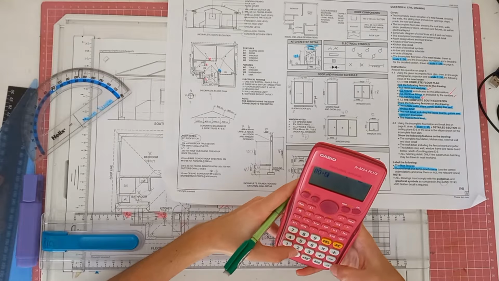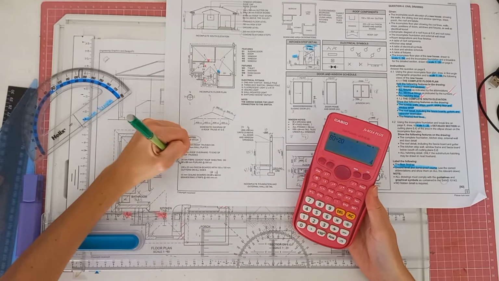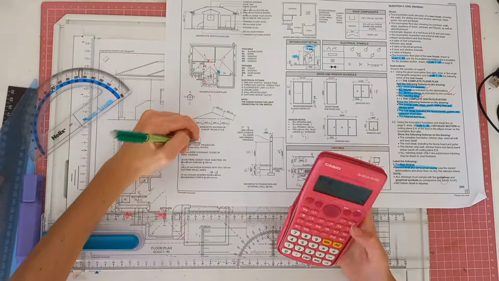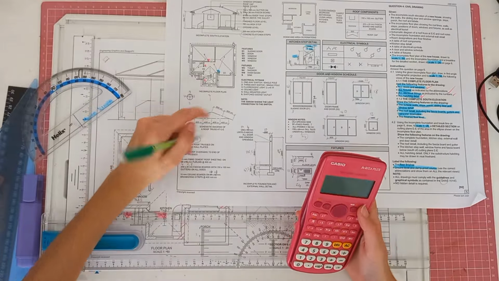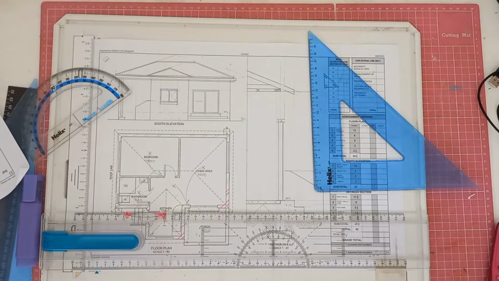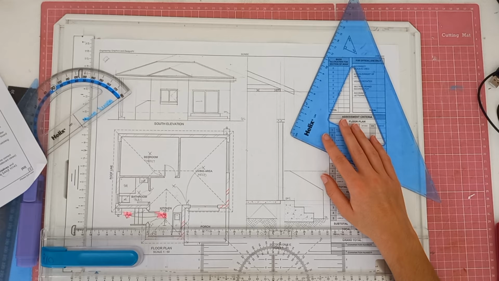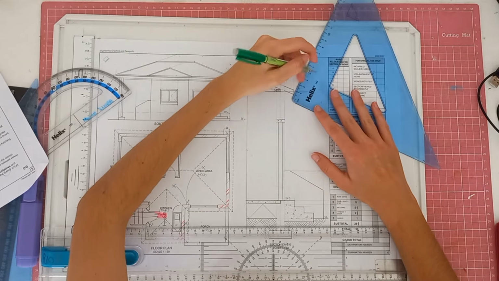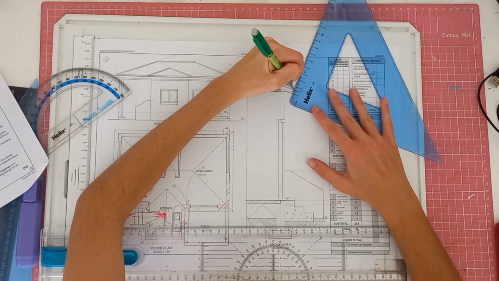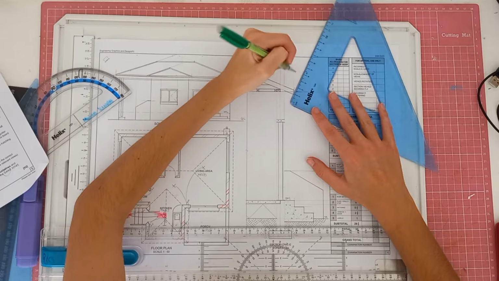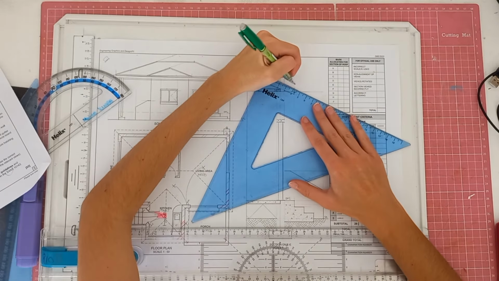So 80 divided by 20 will give you 4, and 50 divided by 20 will give you 2.5. So it is going to have a height of 4 and a thickness of 2.5.